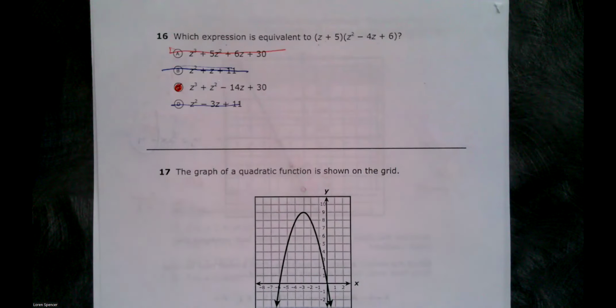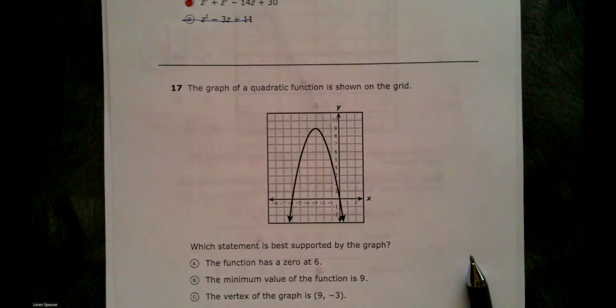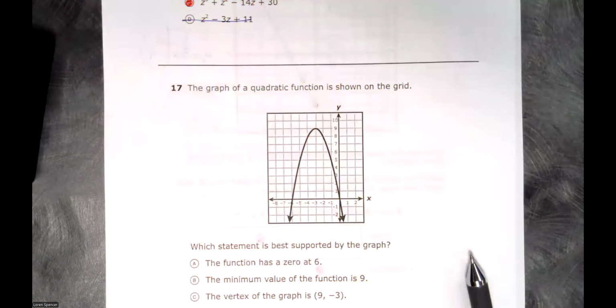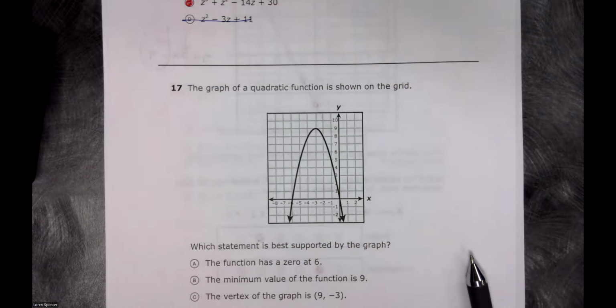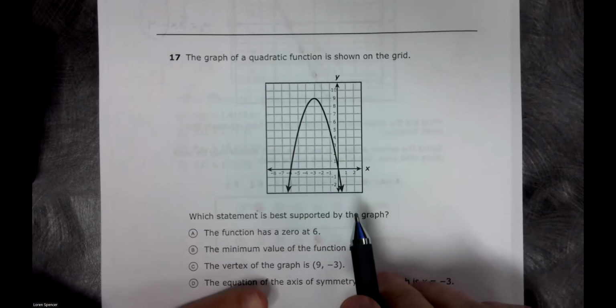All right, number 17. The graph of a quadratic function is shown on the grid. Which statement is best supported by the graph? The function has a 0 at 6, the minimum value is 9, etc. So let's talk about this.